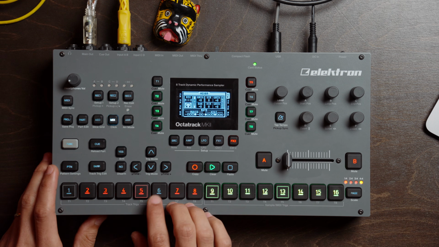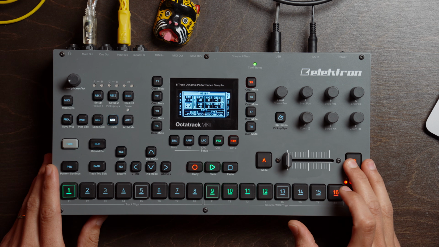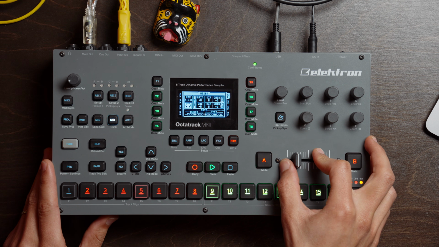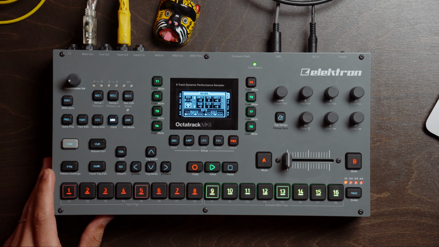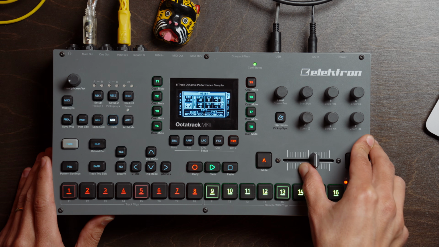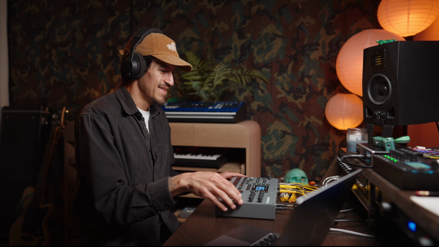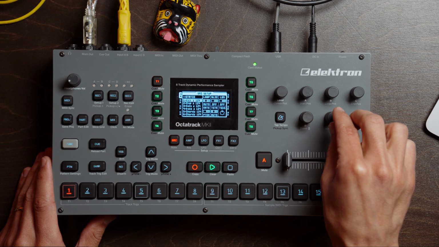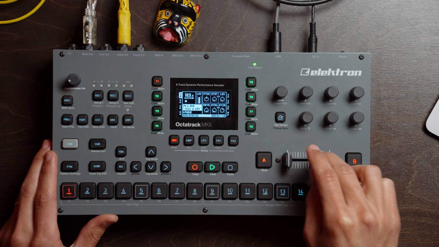This is working out better than I thought. Bring in the bass. Yeah. Oh, it's falling off. I don't have time stretch on this one. There we go.